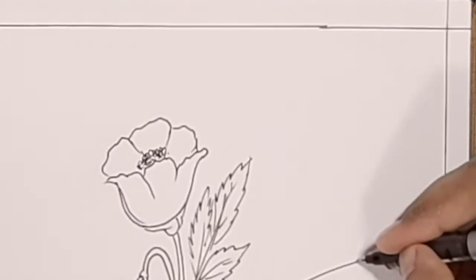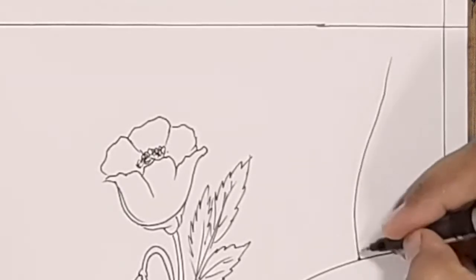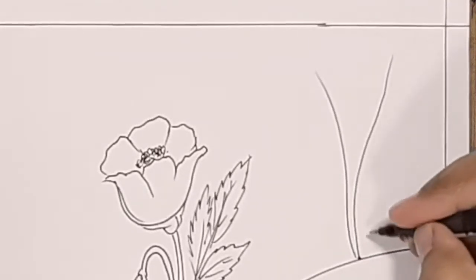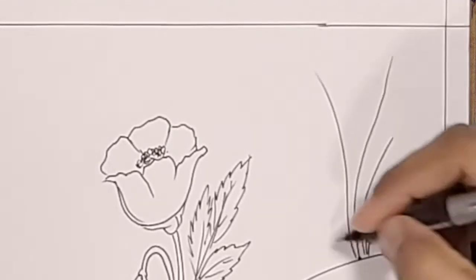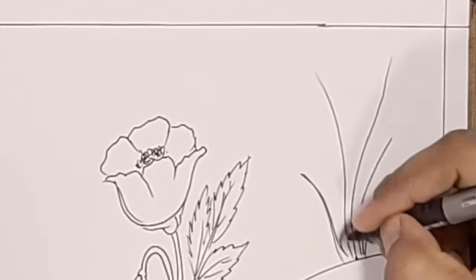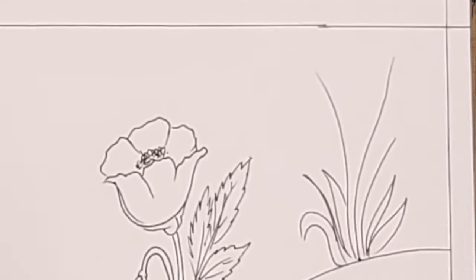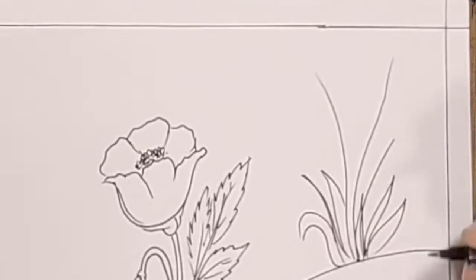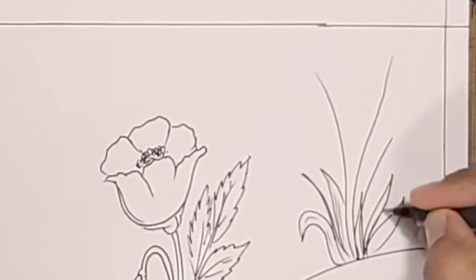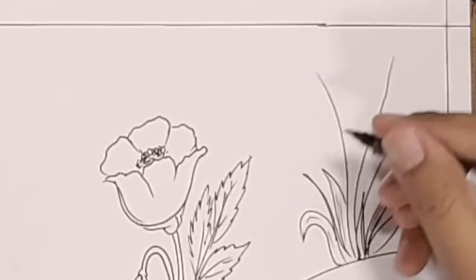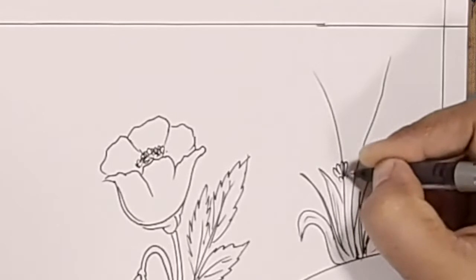Next we are drawing lavender here on the top right corner. So for lavender we'll draw some random wavy lines. So I'll be showing 3 inflorescence for lavender. So I have drawn 3 main stems, and then on the side I'm just adding random leaves. Now we'll try to place the lavender flowers. It's very simple to draw.